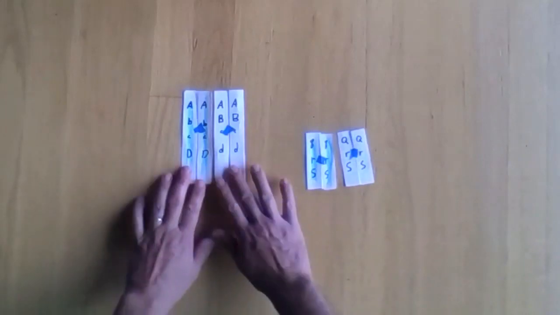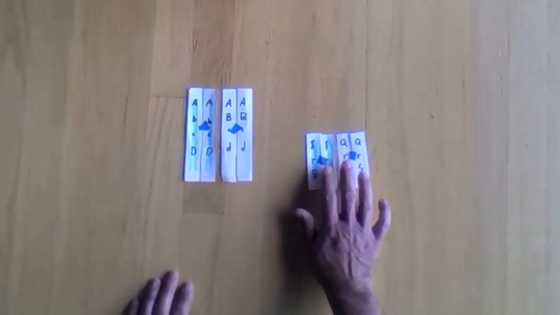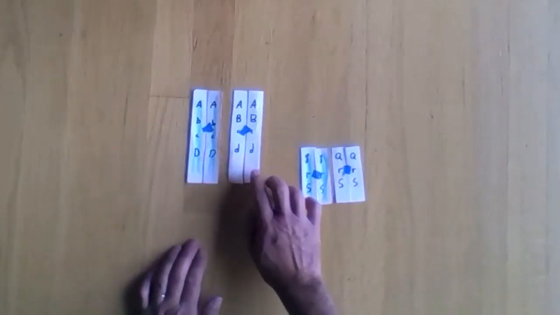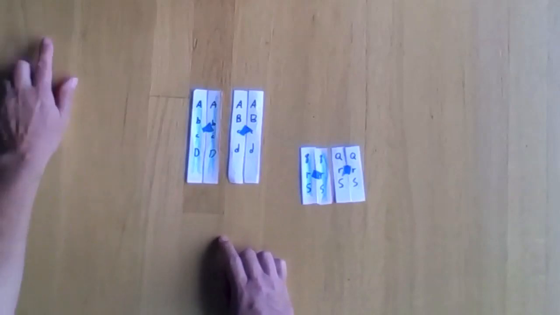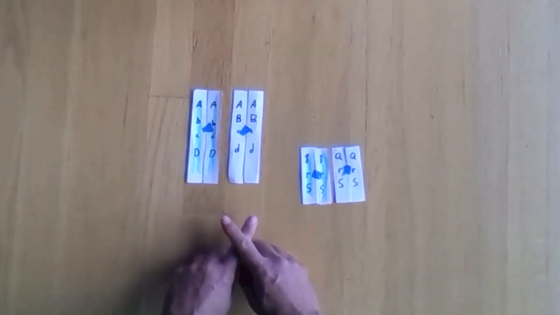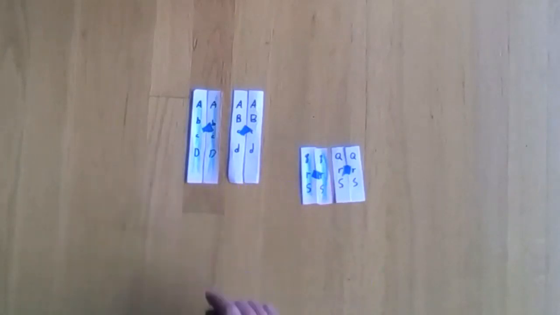This close association allows exchange of genetic information between the 2 homologs in a process called crossing over. Crossing over is common. In this demo, I will show a single crossover for each of the tetrads. Recall this is happening during prophase 1 of meiosis 1.